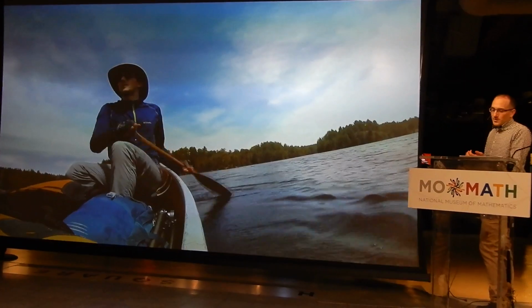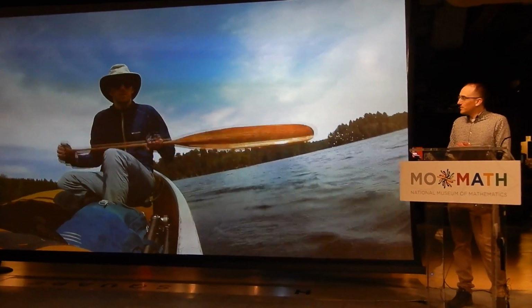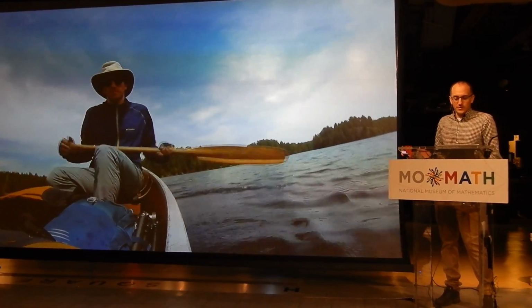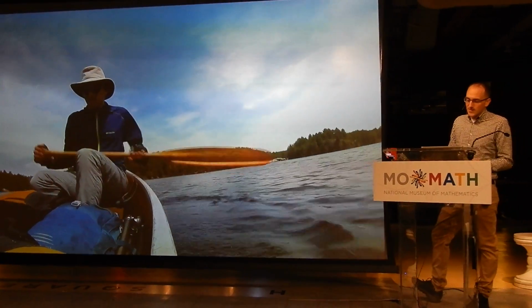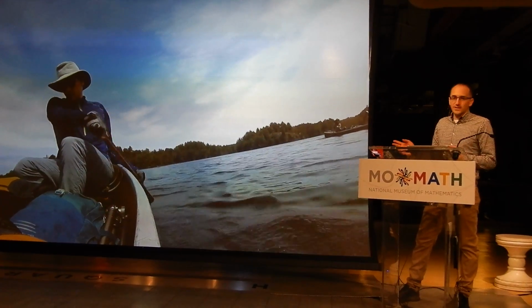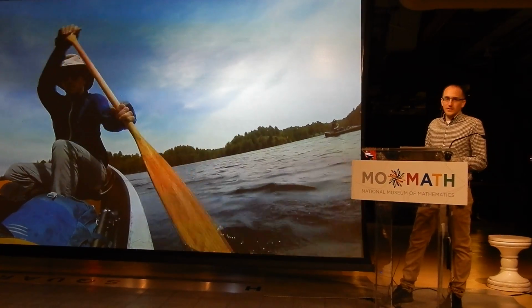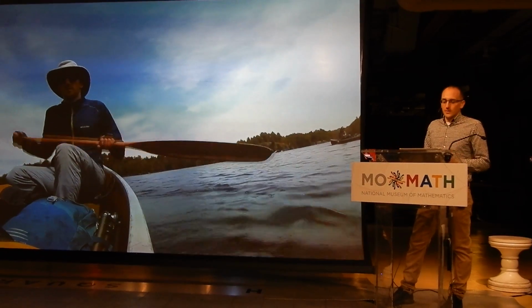One of my hobbies in the summer is to go on multi-day canoe trips, and this is where I take a lot of my photos. So this is me paddling here. It was really the combination of my interest in canoeing and my interest in aerodynamics that led me to this photography project.